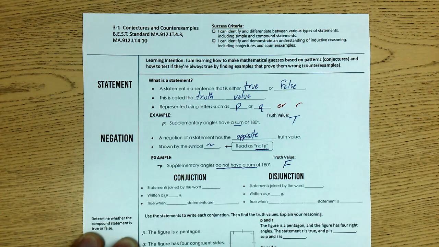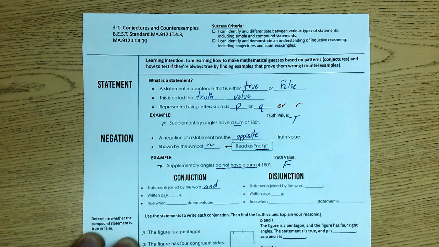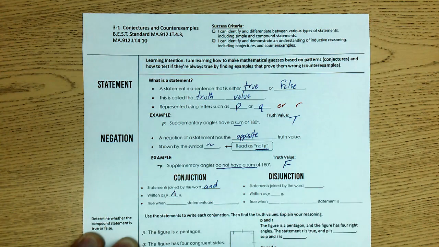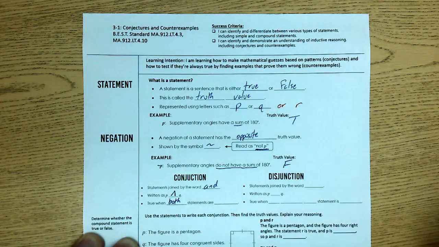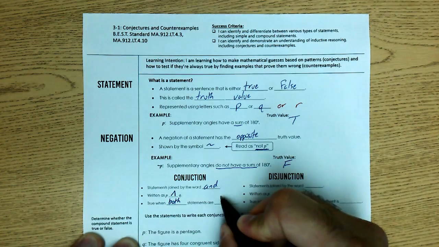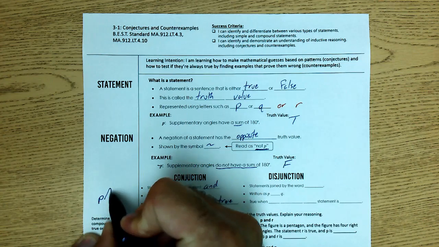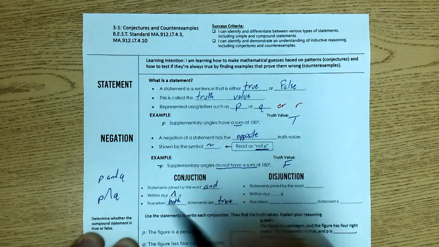A few more quick words to know. Conjunction. Statements joined by the word and. Written as P with an arrow pointing up, Q. And for a conjunction to be true, both statements must be true. So again, it's written as P and Q.